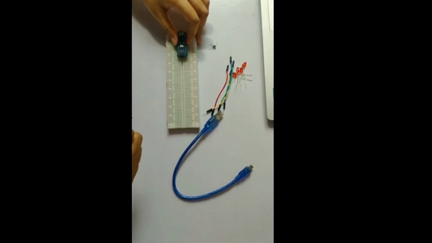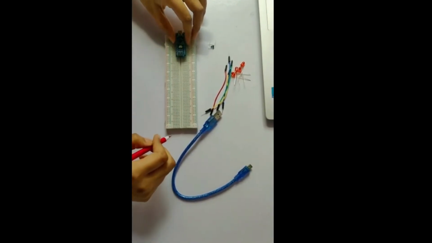Now I'll assemble the hardware parts to make the circuit.